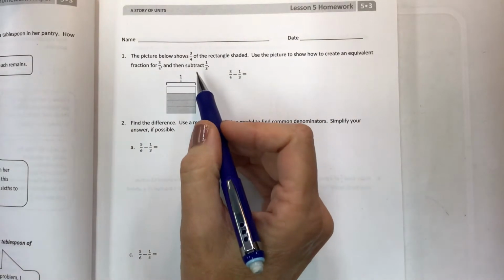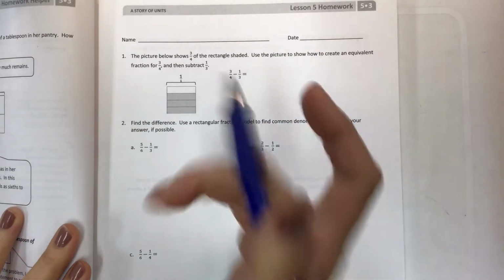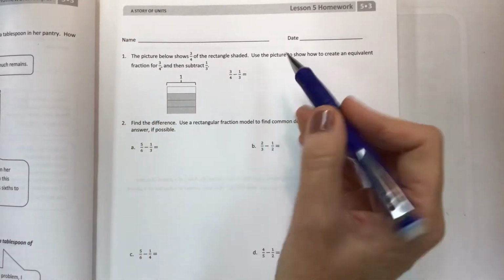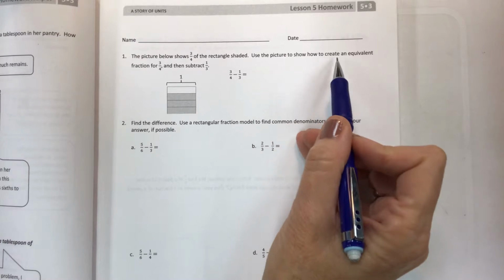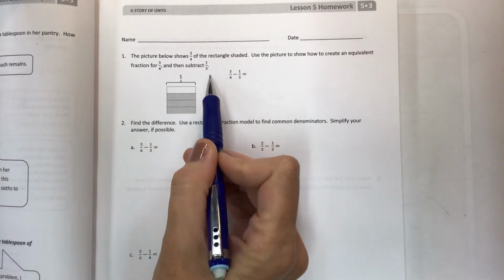So let's jump right in. And again, hopefully you already did your homework and you're just checking it now. The picture below shows 3/4 of the rectangle shaded. Use the picture to show how to create an equivalent fraction for 3/4 and then subtract 1/3.